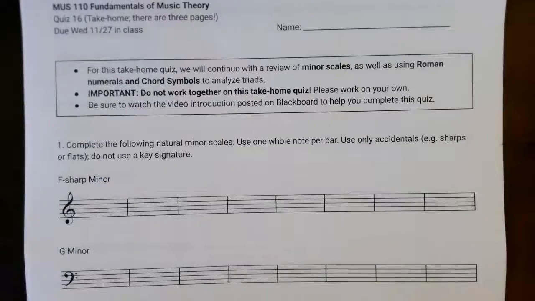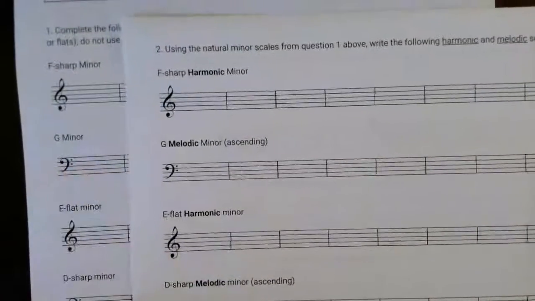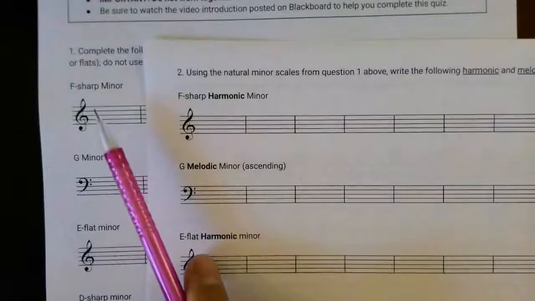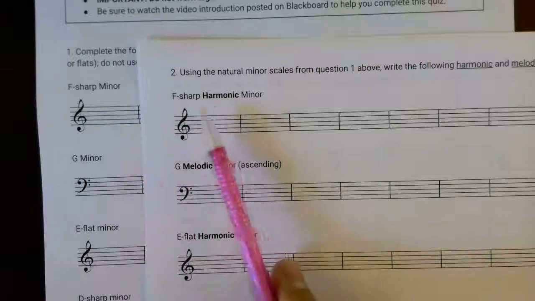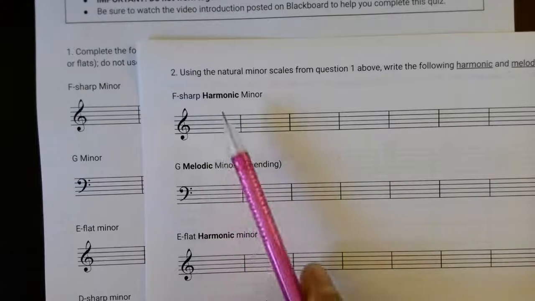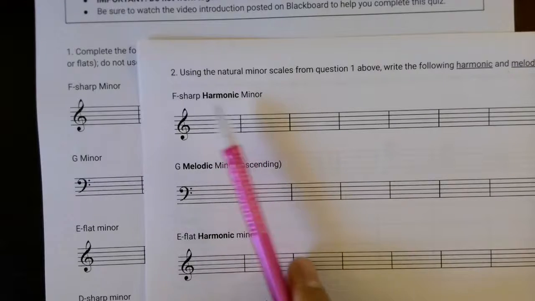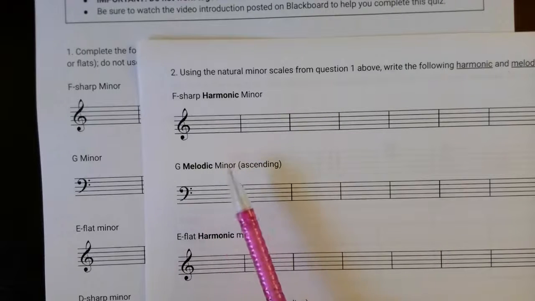If you go to the second page, this is where I'm asking you to, based on the scales you had for the first page, write these same scales again, but now changing them into the necessary different versions of the minor scale. So this one I'm asking you for the F sharp harmonic minor scale, and this one I'm asking you for the G melodic minor ascending.